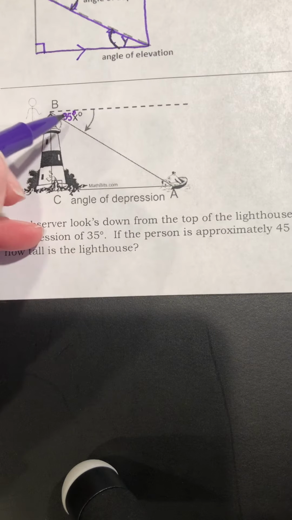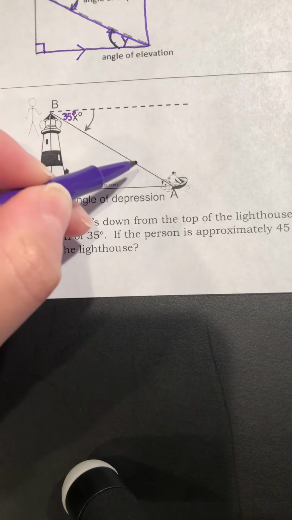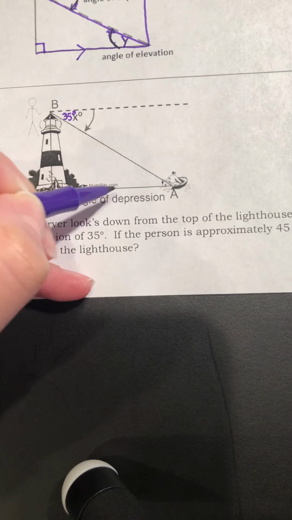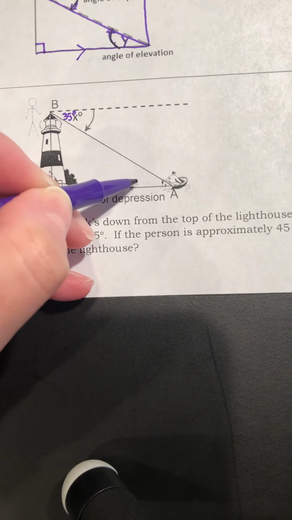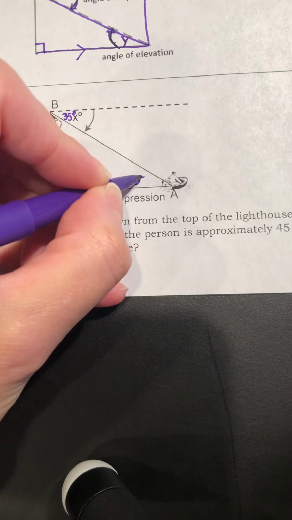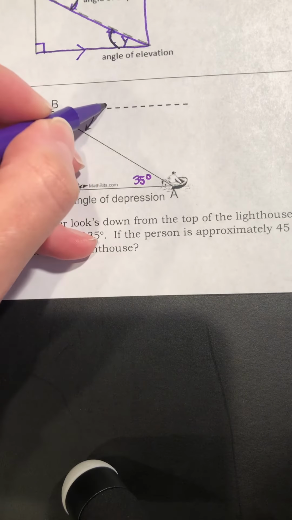Okay. Now we learned in the last video that this angle here, our angle of elevation from a horizontal line of sight looking up, would actually be congruent because these two angles are alternate interior. So I'm going to just put a 35 there. I know that's a parallel line.